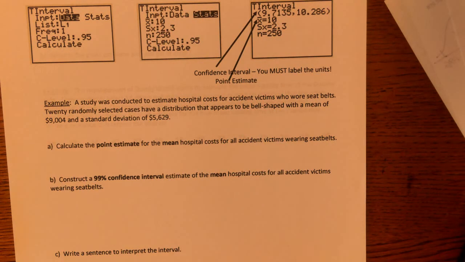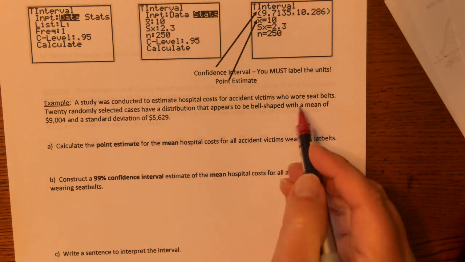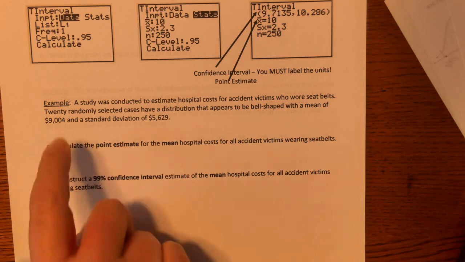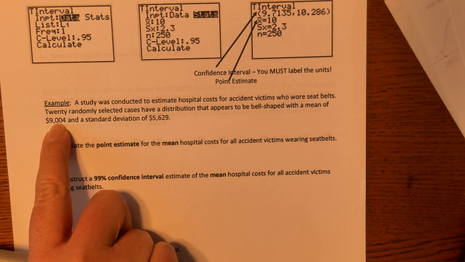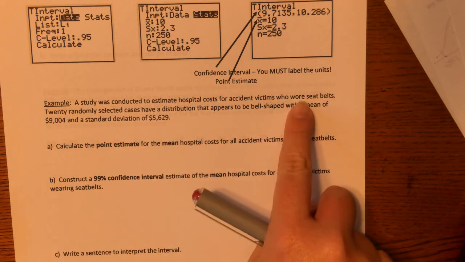So if you're in a car accident and you're wearing a seat belt, you went to the hospital for care, what was the cost of your bill? They took 20 cases, these 20 people were wearing seat belts, they were in a car accident, they had to go to the hospital, the average of their bills came out to $9,004, the standard deviation was 5,629.